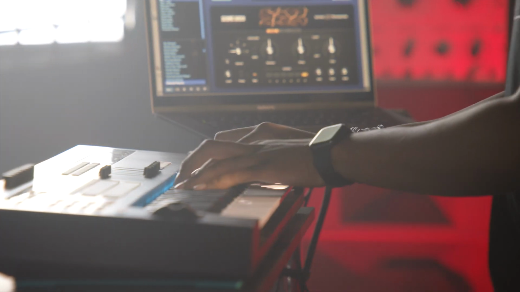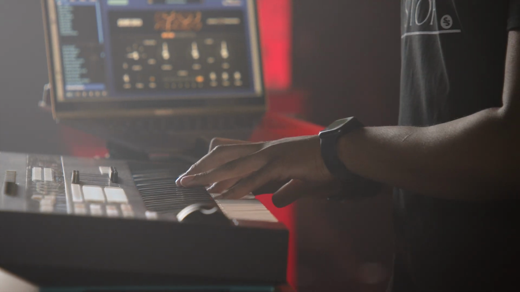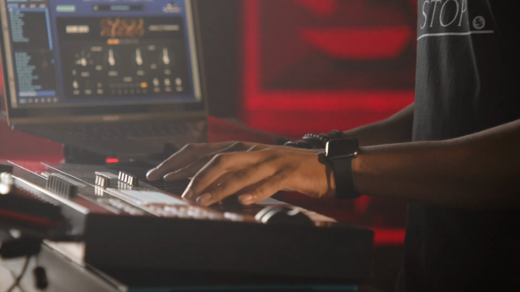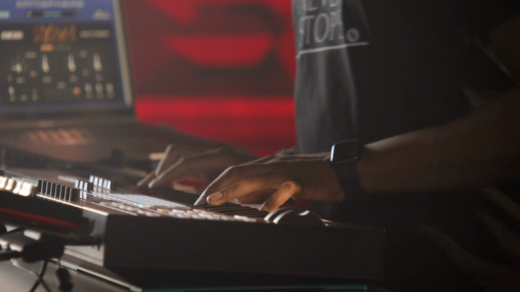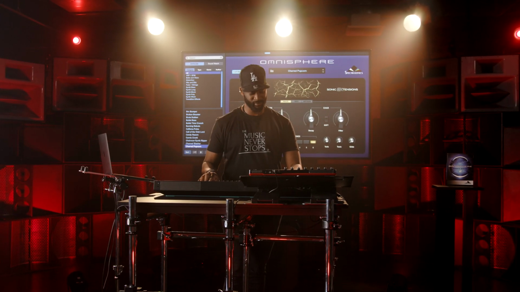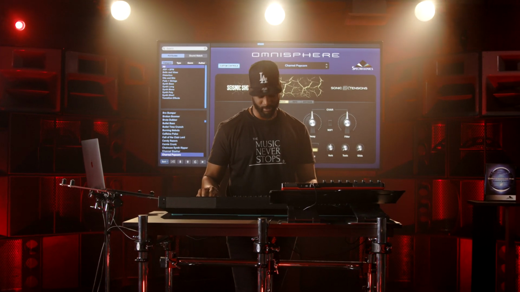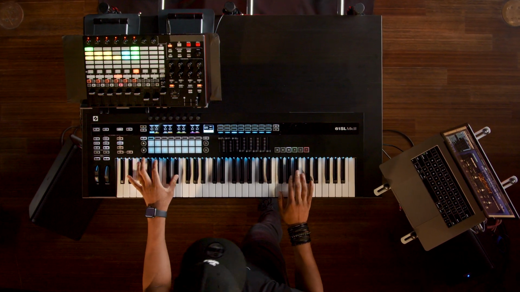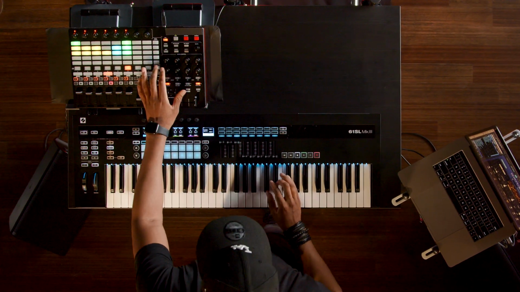Although Seismic Shock has some really aggressive and epic sounds, it can still be used to make pop and R&B tracks. Check out this patch called Charred Popcorn, which responds really well to the dynamics. Now this patch was originally intended for single lines like, but I discovered it works really well with chords too. Let's hear how it sounds with Seismic Bass and a few other patches.